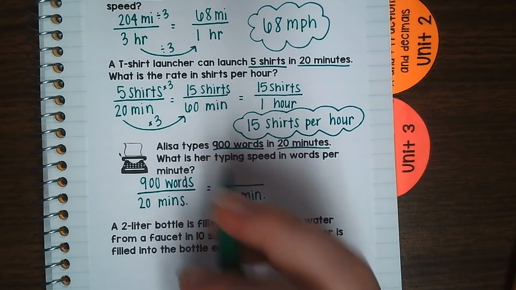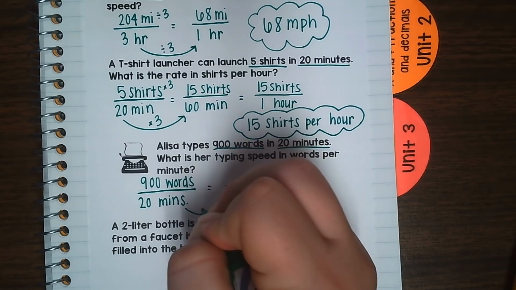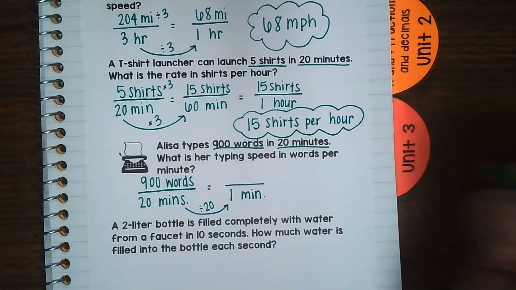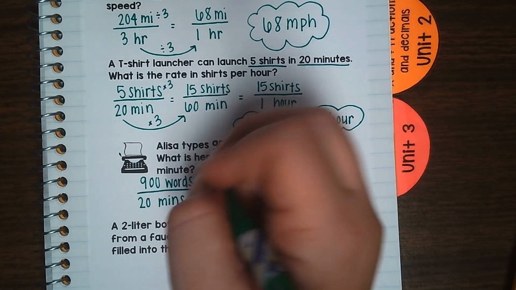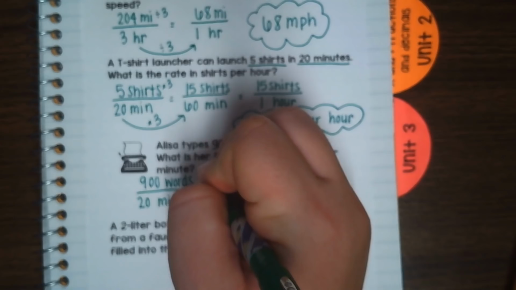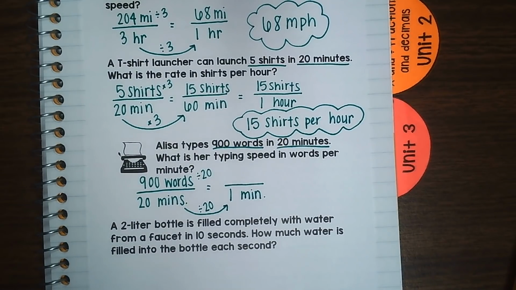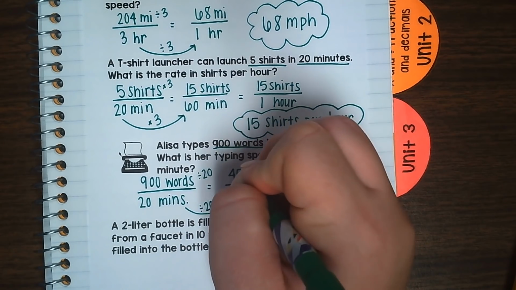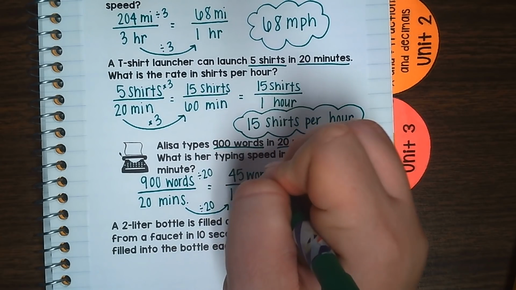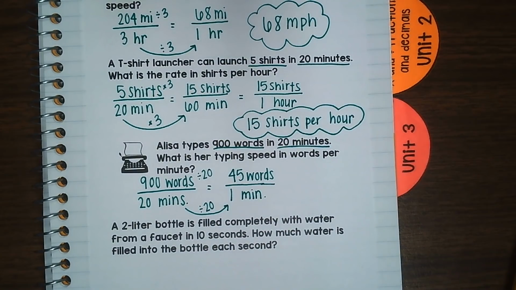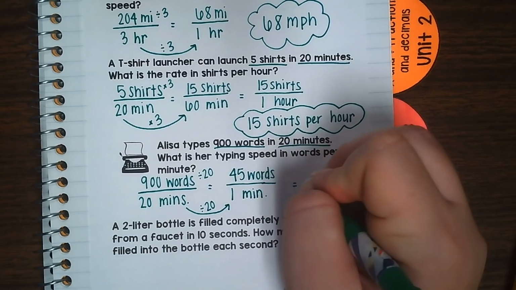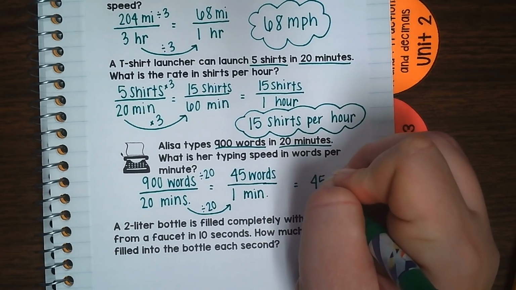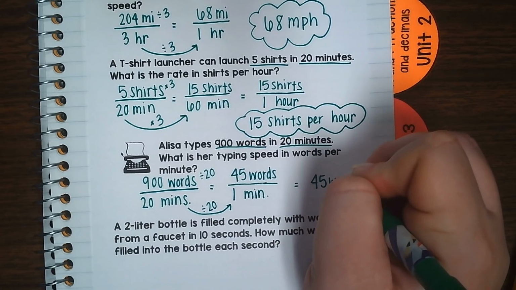To get from 20 minutes to 1 minute, we're going to have to divide by 20. So we will also do that on top. 900 divided by 20. And that gives me 45 words per minute. Or we can write that out as 45 WPM.